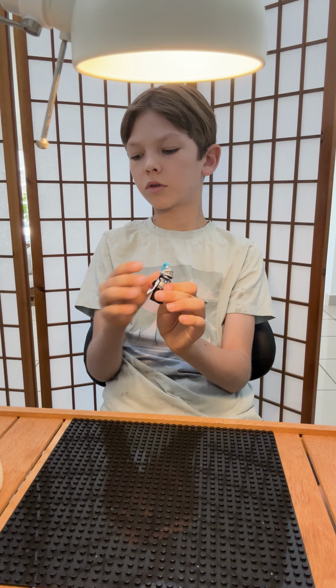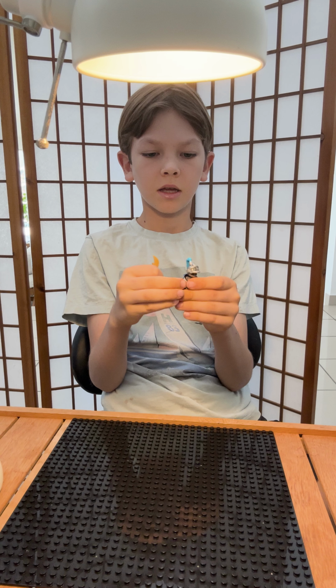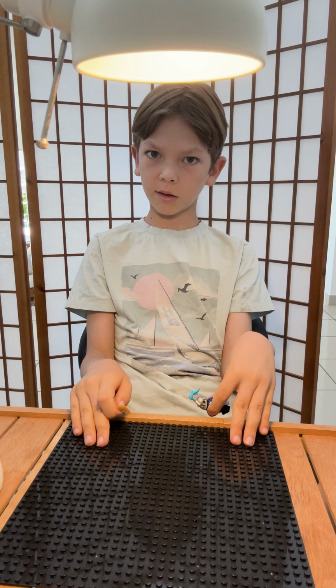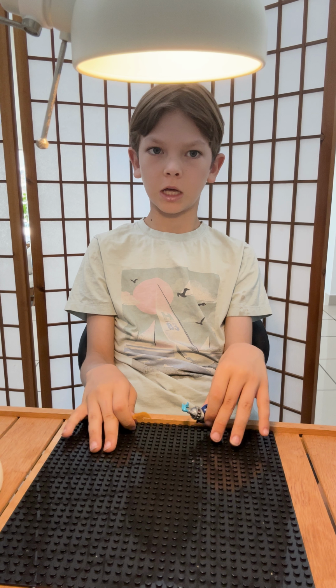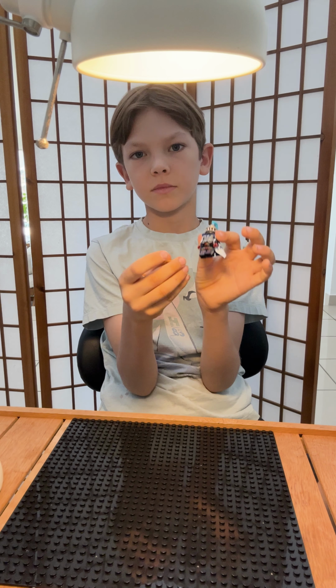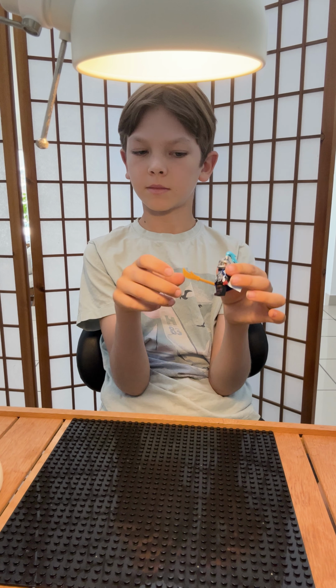Now I'm going to show you how you do it using this. So it's as easy as the last one. So imagine if there are two warriors fighting and we want to make that into a stop motion video. That I'm going to show you in a moment. But first I'm going to show you how you do it with one. So as you can see, you put the weapon on the arm.